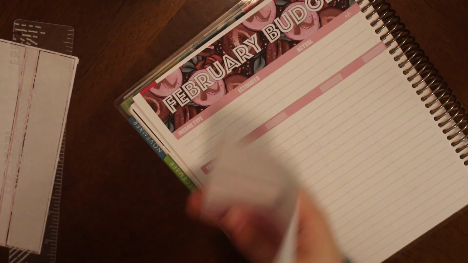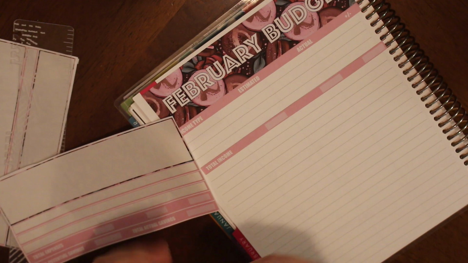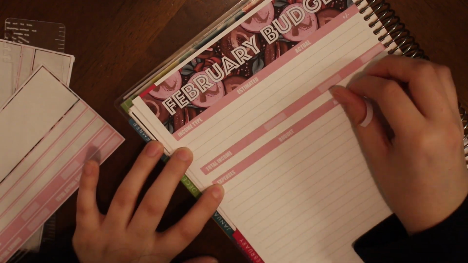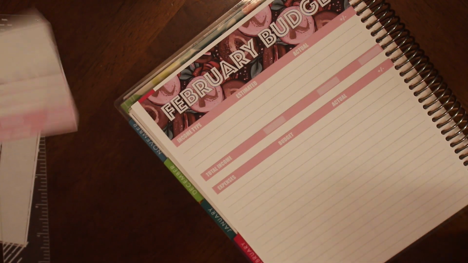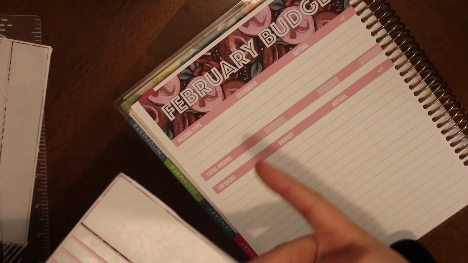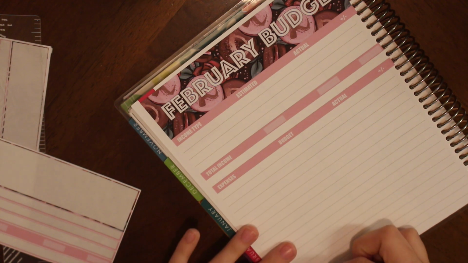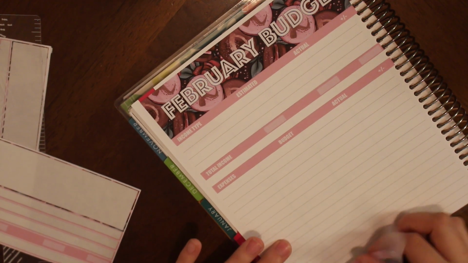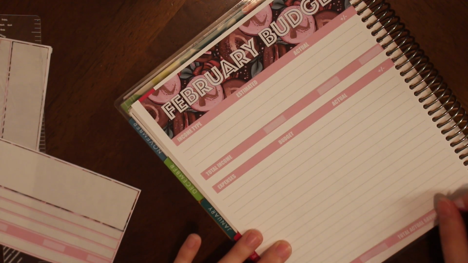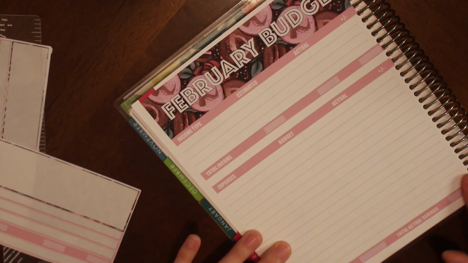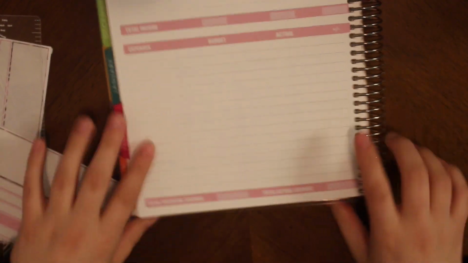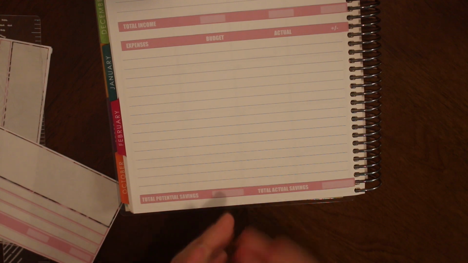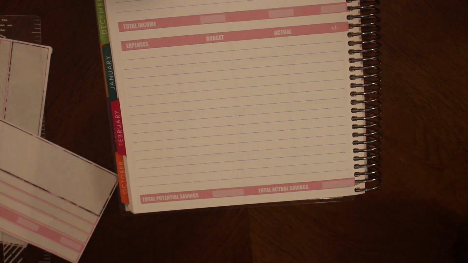And then in between that, I'm going to wait to put total expenses till the end because I don't know how many lines I'm going to need. And this one is a total potential savings and total actual savings, which again, I'm just going to leave out so that I don't show you guys my income or anything, so you can't add it up.